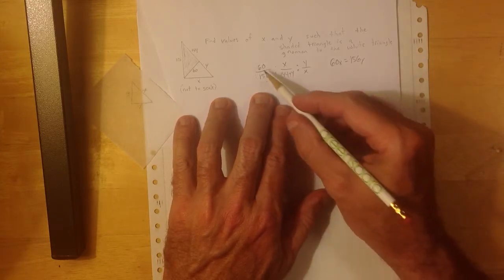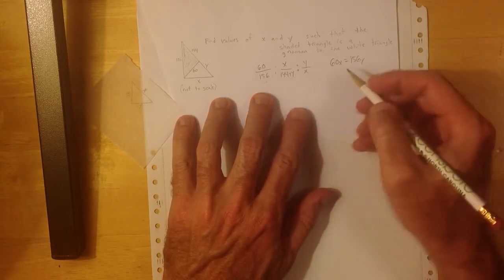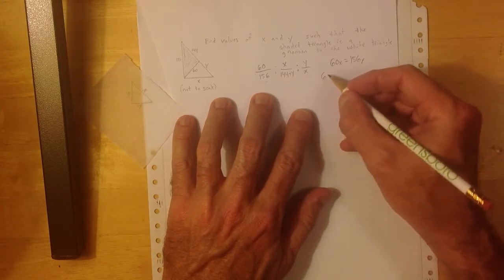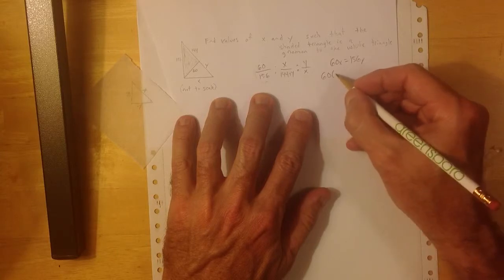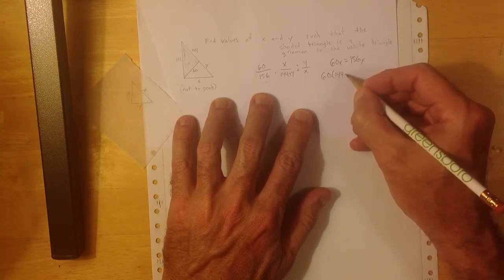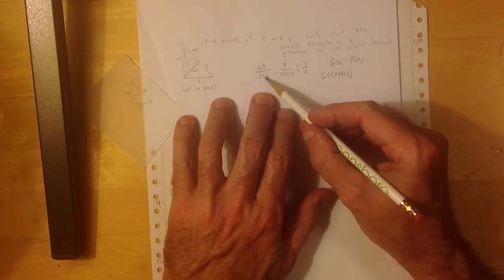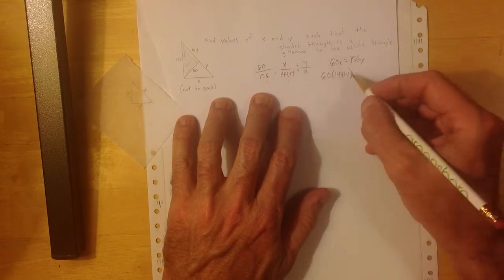So that would look like 60 times (144 plus y) equals 156x.